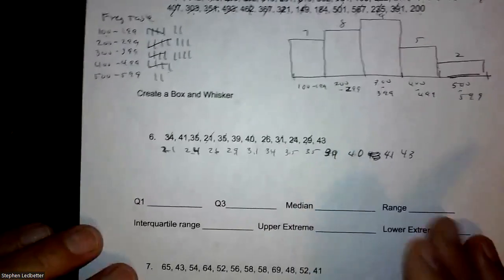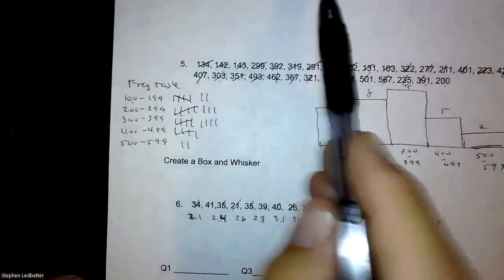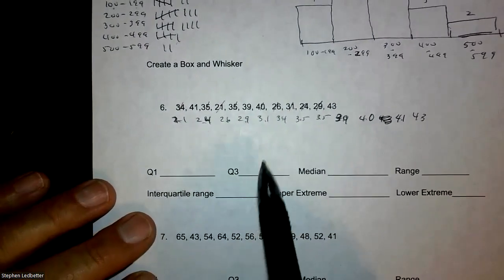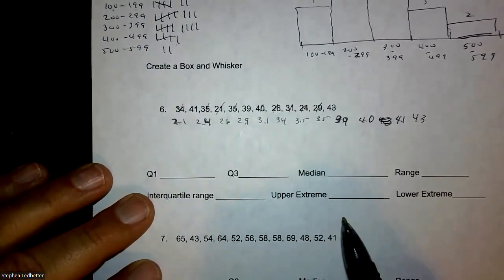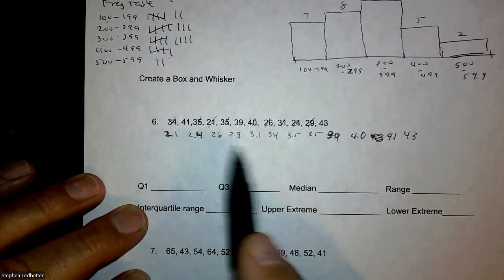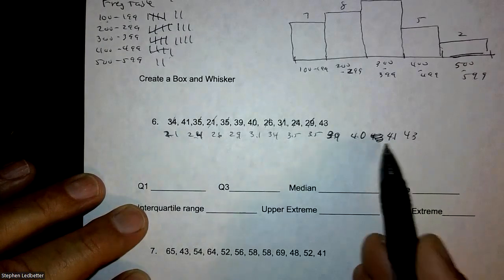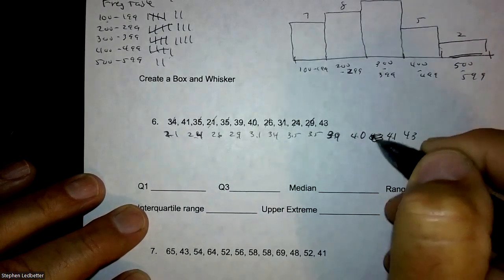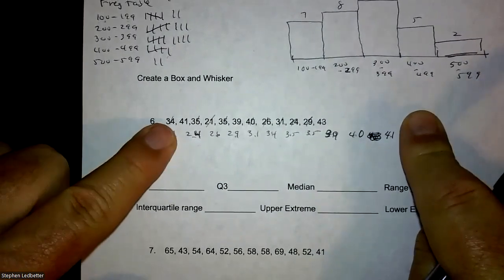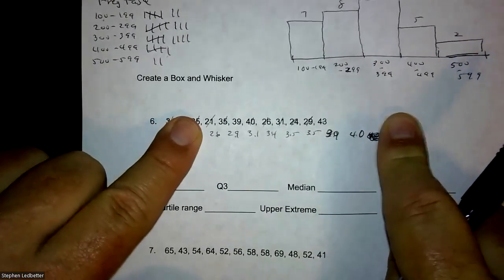All right, last one. That was for a histogram, and remember, this is a histogram as well. This one's a box and whiskers. For a box and whiskers, I already placed the numbers in order, and that's how you do it. First you put them in order from lowest to highest, which I did already. I messed up down here, so I had to redo it. So here we go. First thing is I'm going to find the median. I'm going to find it in here. Here we go.